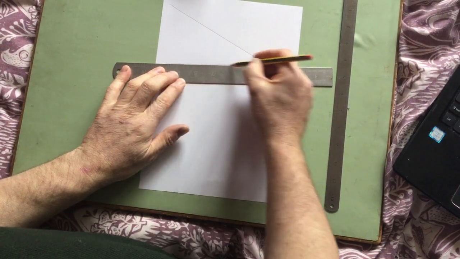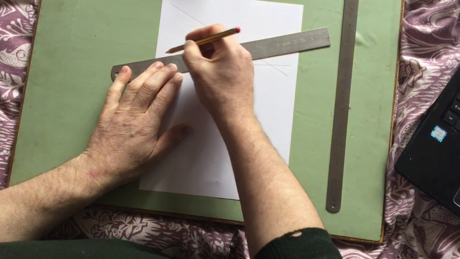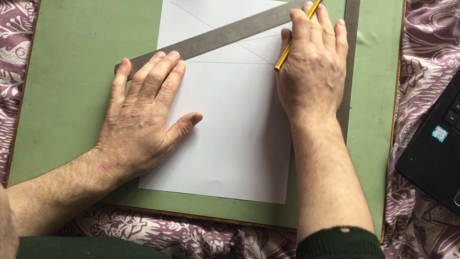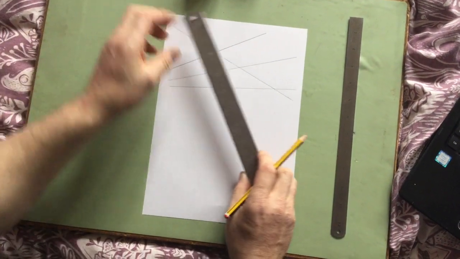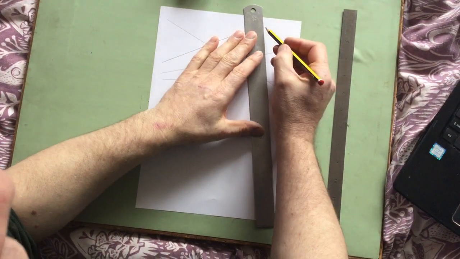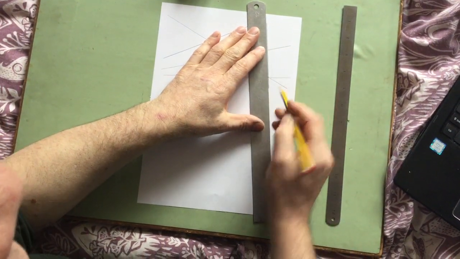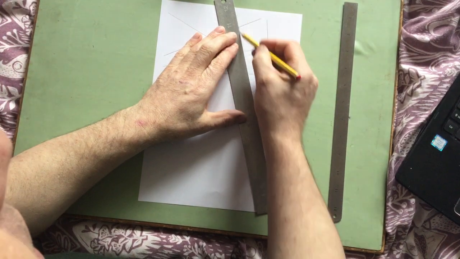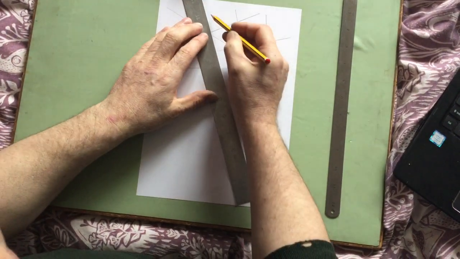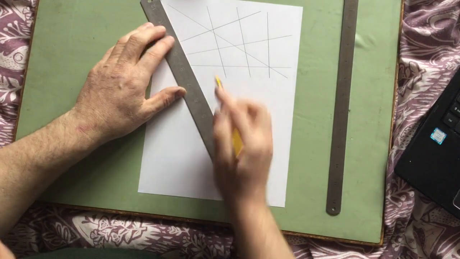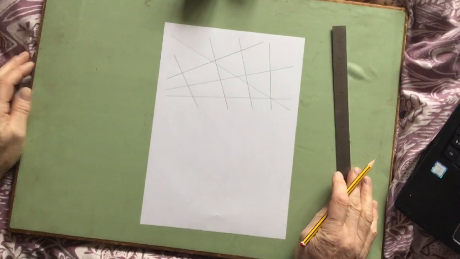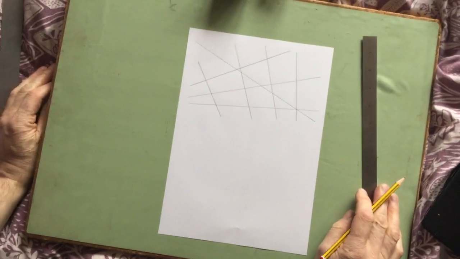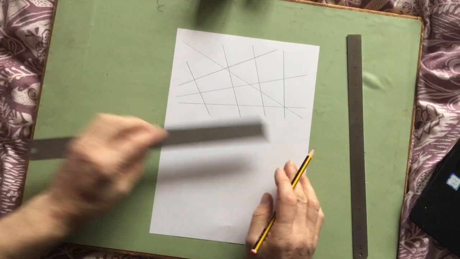So I might draw 2, 3, 4, and then I might start the other side, 5, 6, 7, 8. So I've drawn 8 straight lines. None of them are quite parallel. All of them are slightly different.